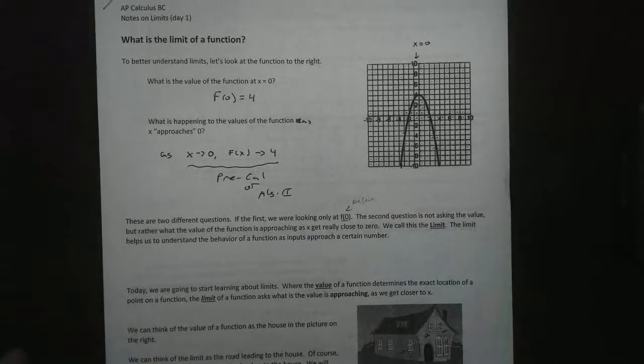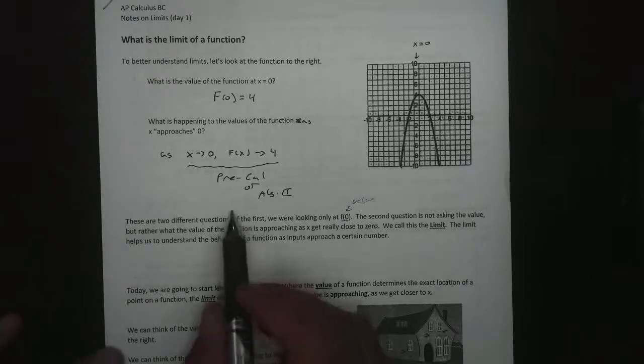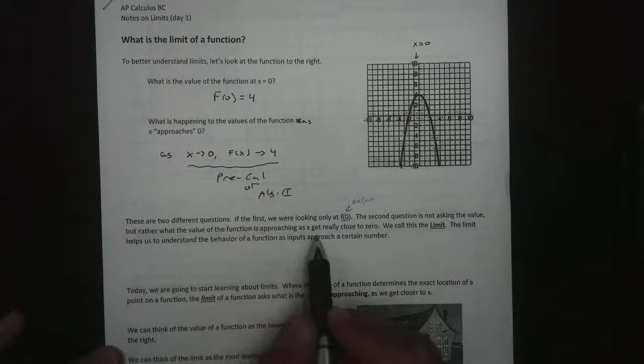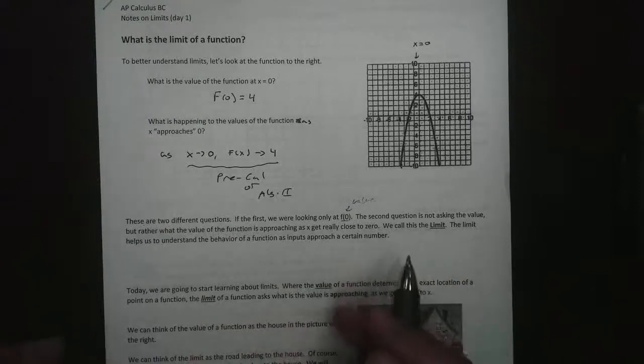The second question is not asking the value, but rather what the value of the function is approaching as x gets really close to 0.